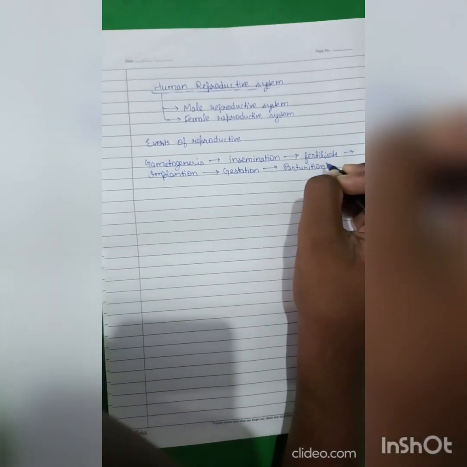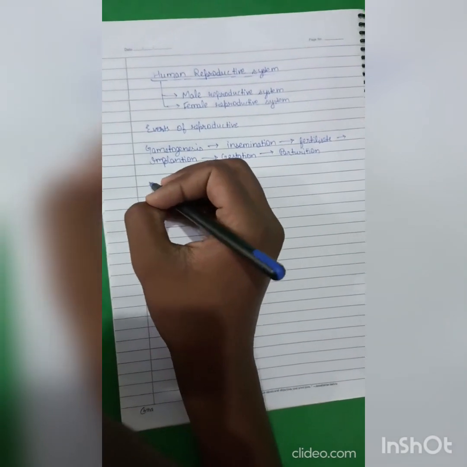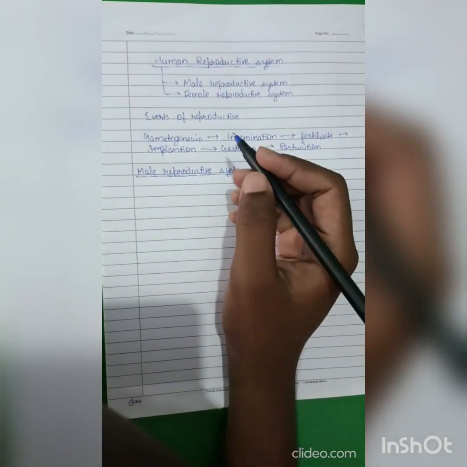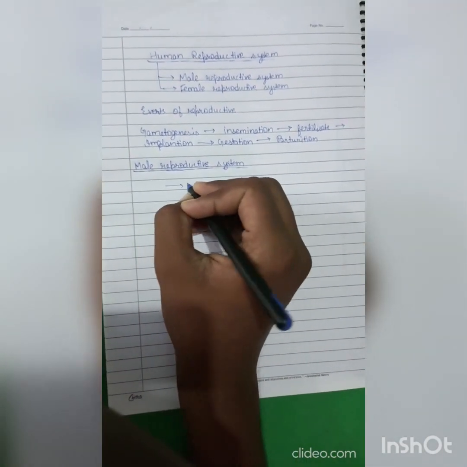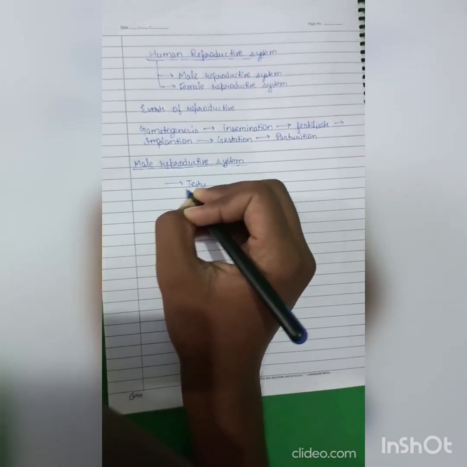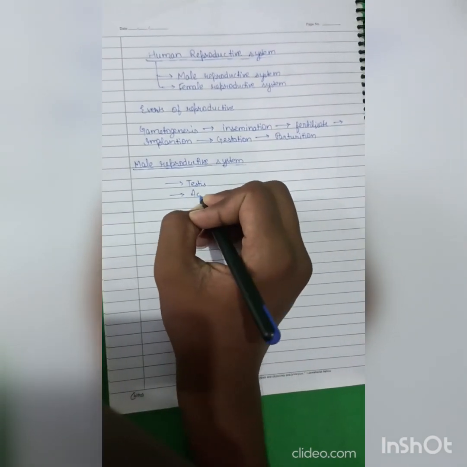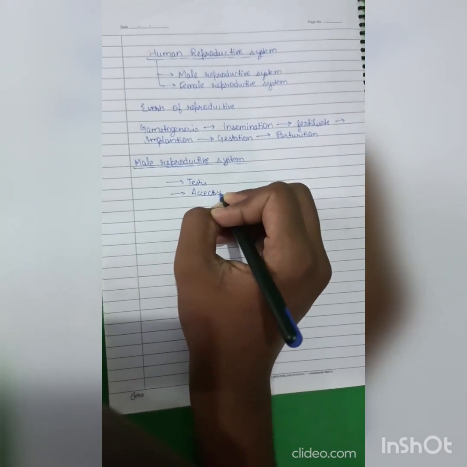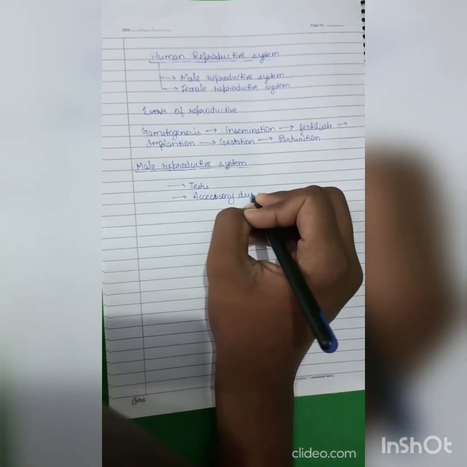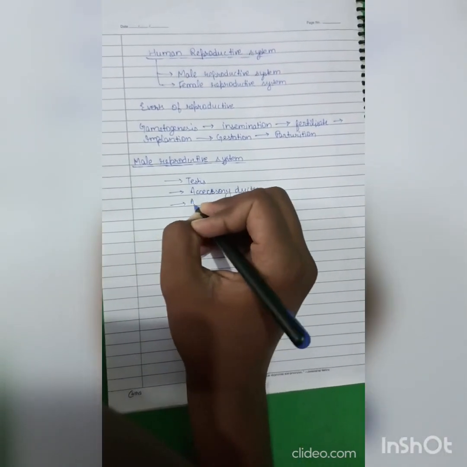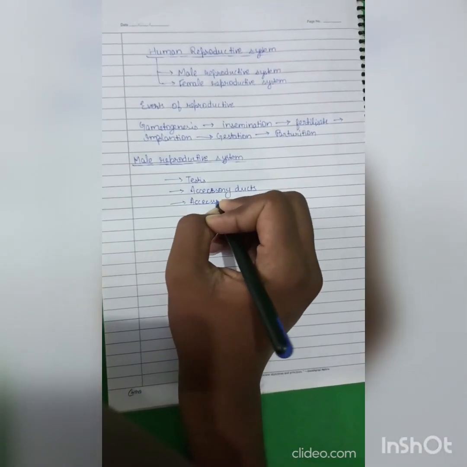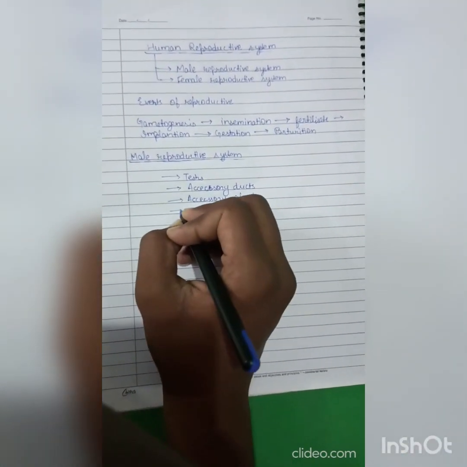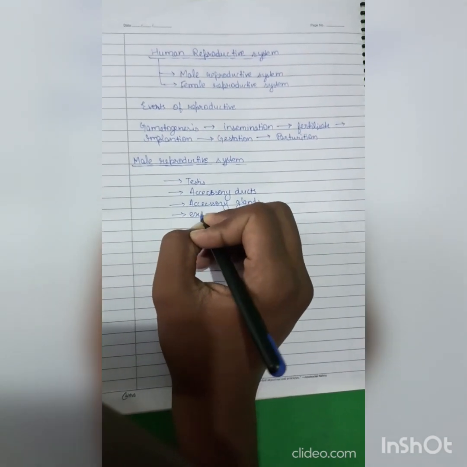Let us now quickly not go into detail and move into our very own topic, the male reproductive system. Talking about the male reproductive system, it has testes, it has the accessory ducts through which the semen passes, after which we have the accessory glands, and finally we have the external genitalia, which is the penis in males.